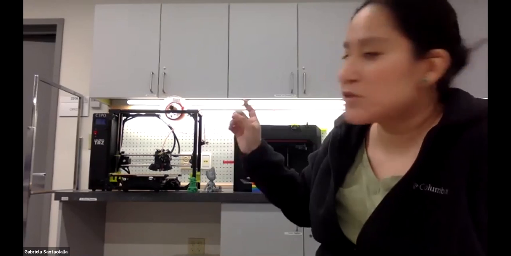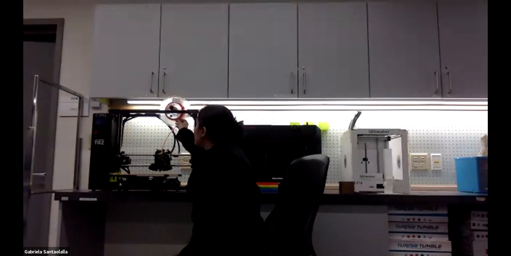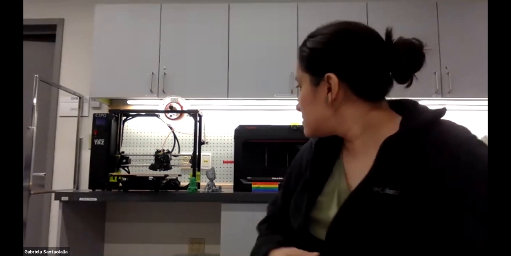We also use PLA, so this roll back here of the material that's melted onto the build plate is called PLA. PLA is a cornstarch-based plastic, and so it brittles over time and has a relatively low melting point. So you want to avoid having it too close to heat or using it for something that would generate a lot of heat. It also takes quite a while.